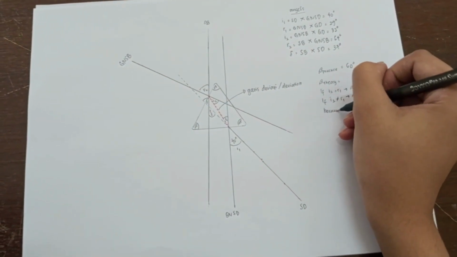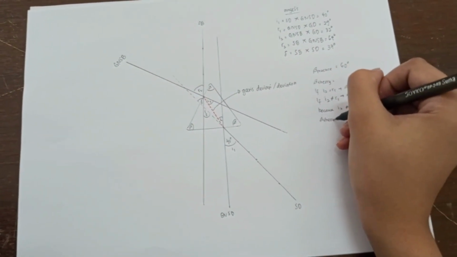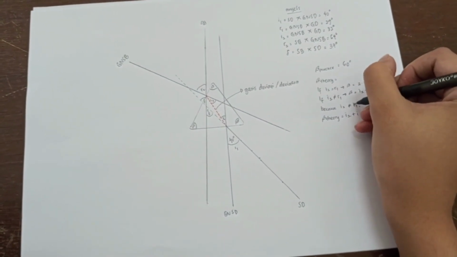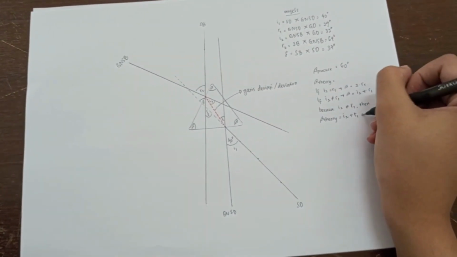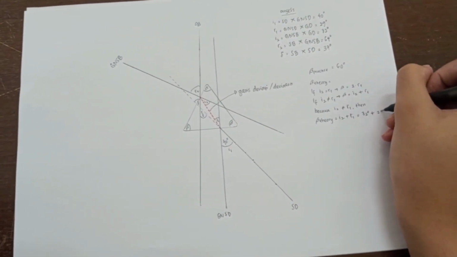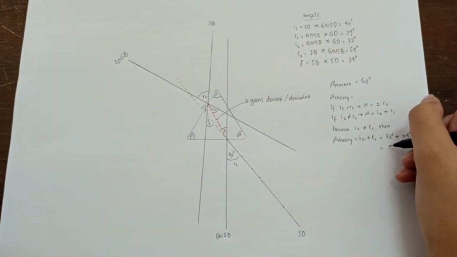Because in this practicum, second i is not equal to first r, the theoretical beta is second i plus first r. 32 degrees plus 29 degrees becomes 61 degrees.